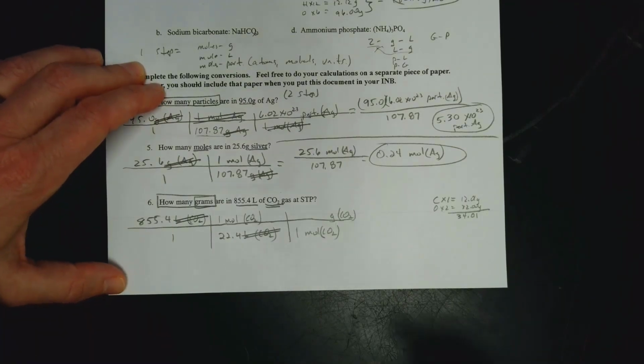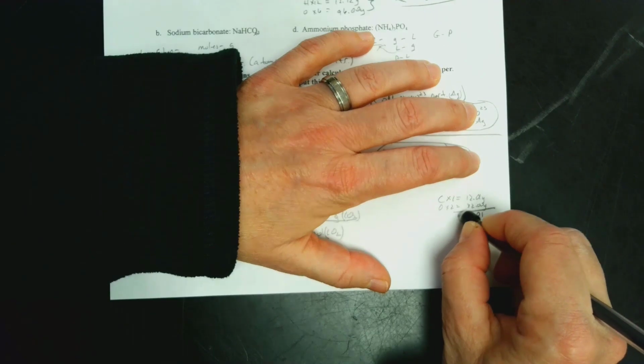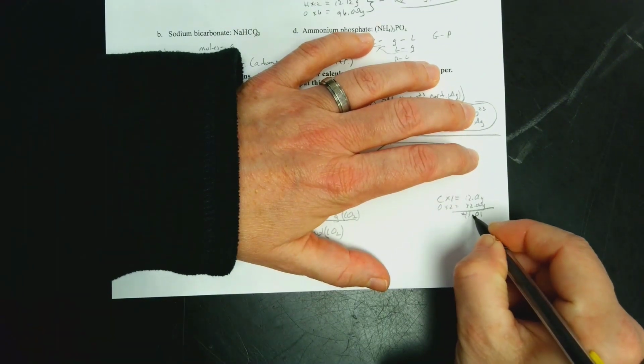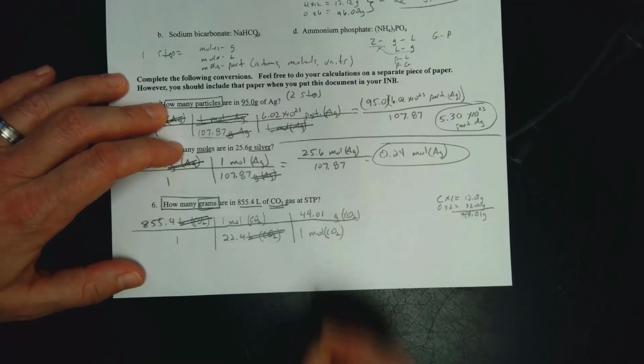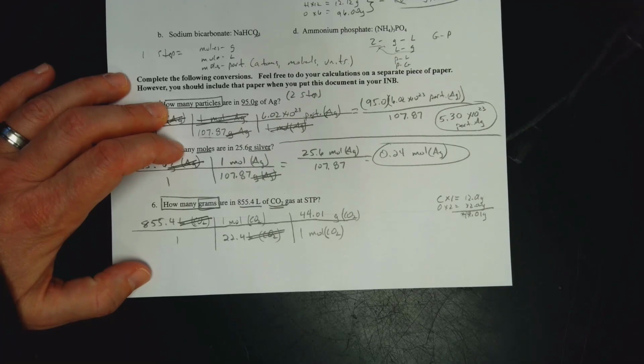Did I do that right? No, I added that wrong. That's supposed to be 44. Come on, girl. 44.01 grams. That's what I'm going to put right here, 44.01 grams. So far, so good, I think. Yeah, that looks pretty good.